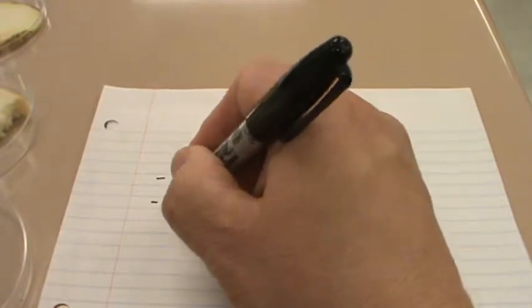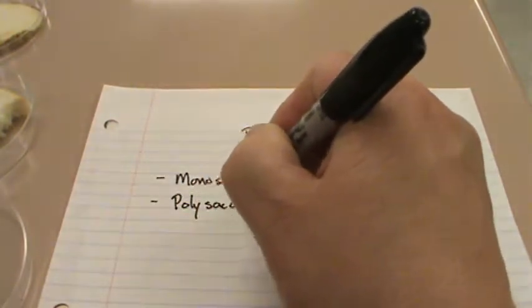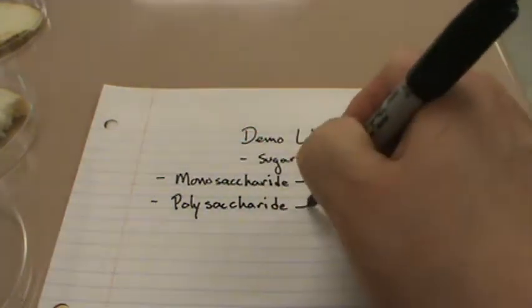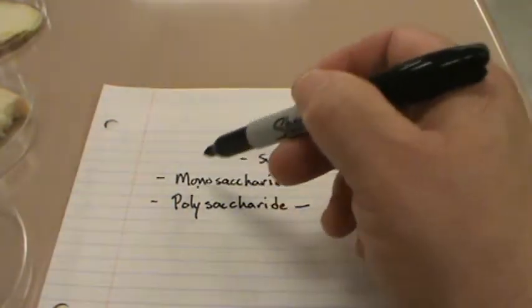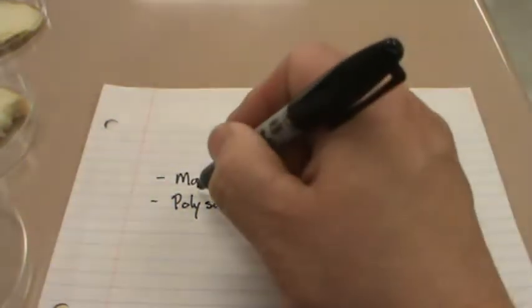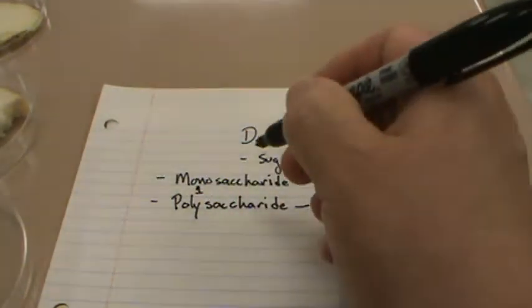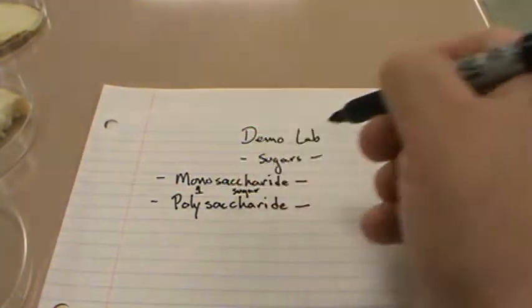And I also had them write the definition of a polysaccharide. Now, just to review, for those of you that may be watching that weren't in class, mono is science speak for one, and saccharide, just for layman, is some kind of sugar or sweet.